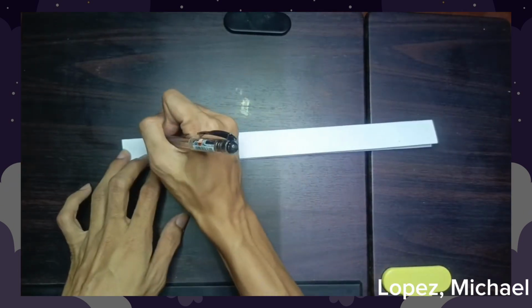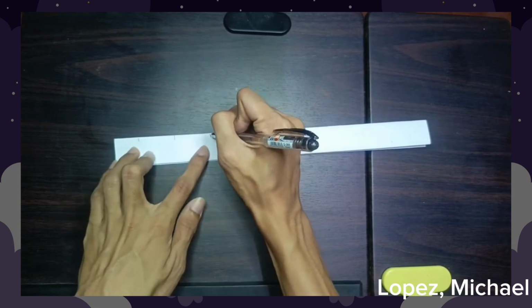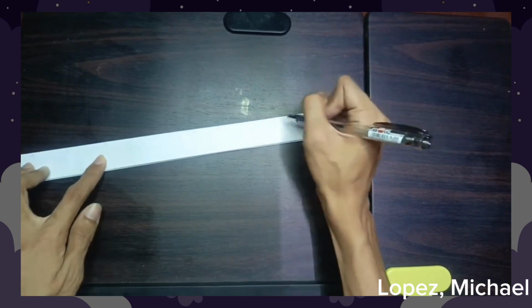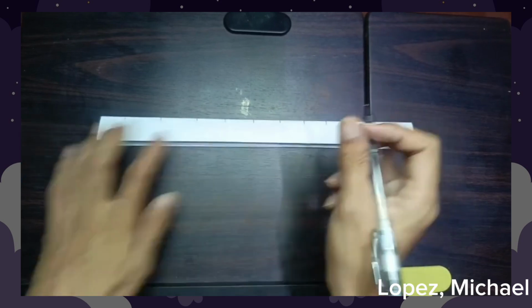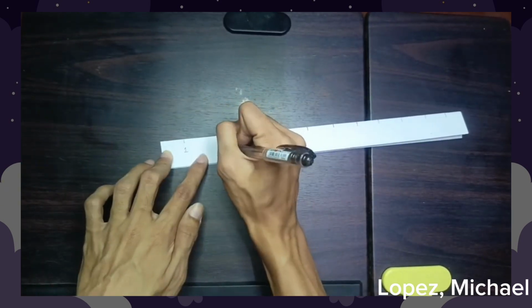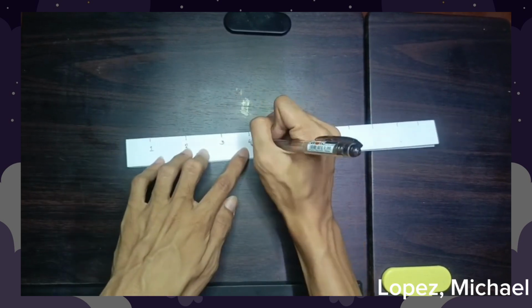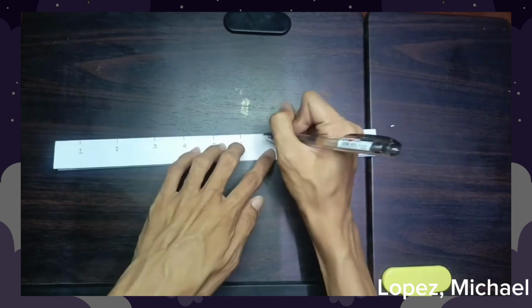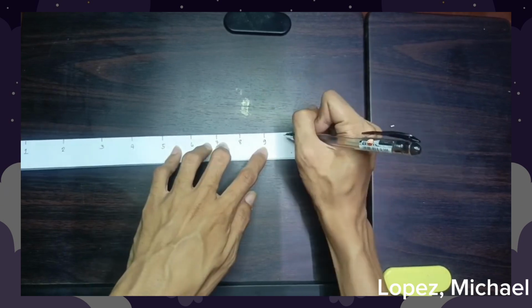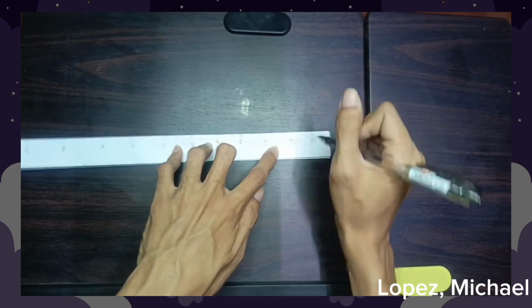So let's start doing this. 1, 2, this would be our 3, 4, 5, 6, 7, 8, 9, 10, and 11. So we're going to label it from 1 to 11. So this could be 1, 2, 3, 4, 5, 6, 7, 8, 9, 10, and 11. So that's it.